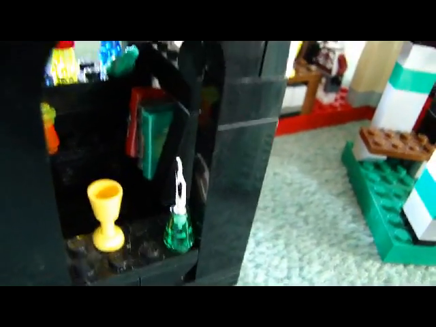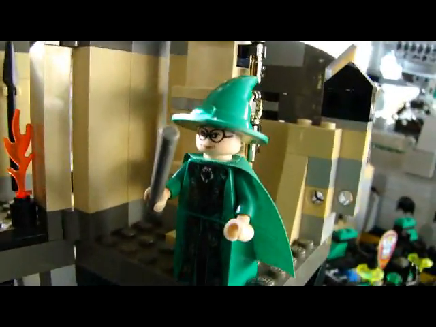And then here's Professor Snape's classroom, which has got a cabinet and several books, and a goblet and an ink and quill here. Up here is Professor McGonagall with lots of keys.